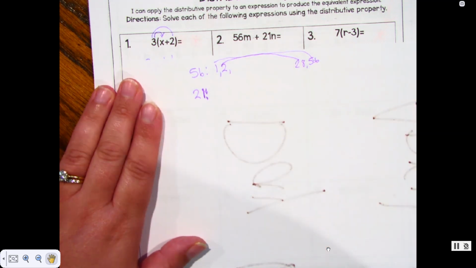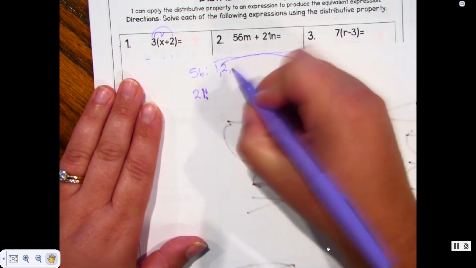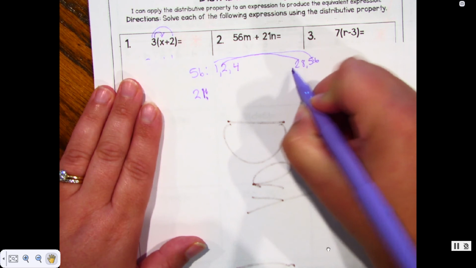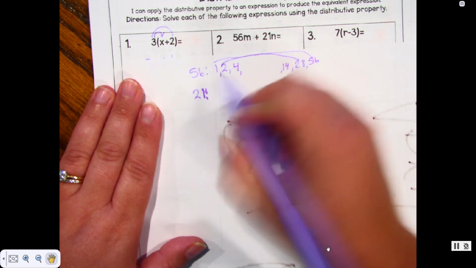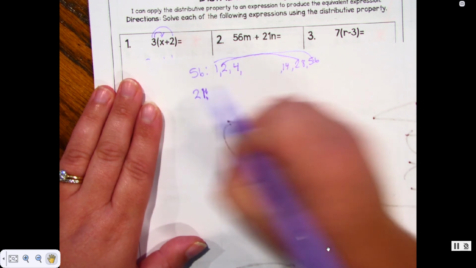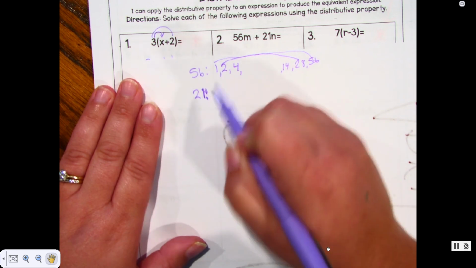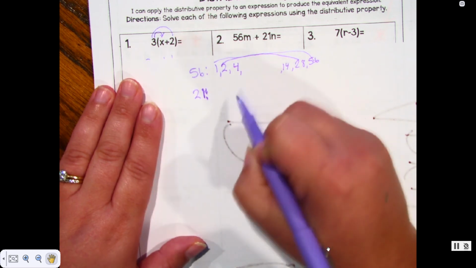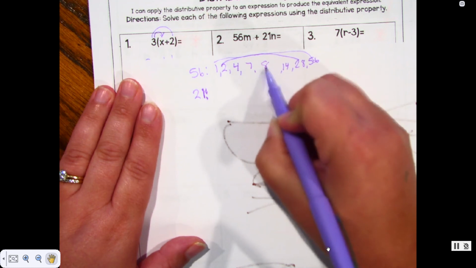3 will not go. Let's see. 4, 56 divided by 4 is 14. 5 won't go. I know 6 won't go. It has to be divisible by 2 and 3 for it to be divisible by 6. 7 will go 8 times, and I've met up.